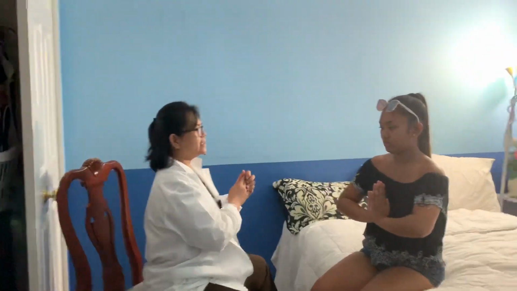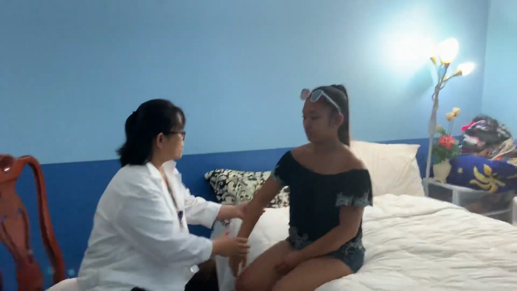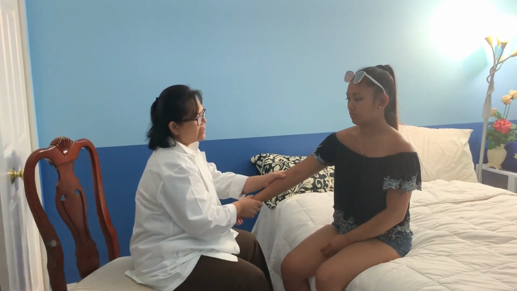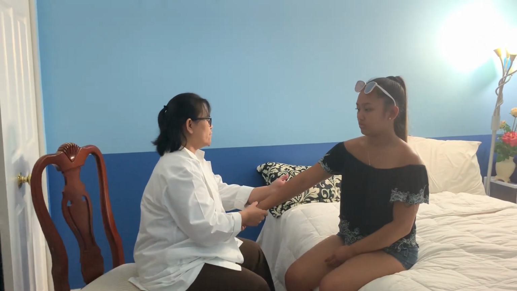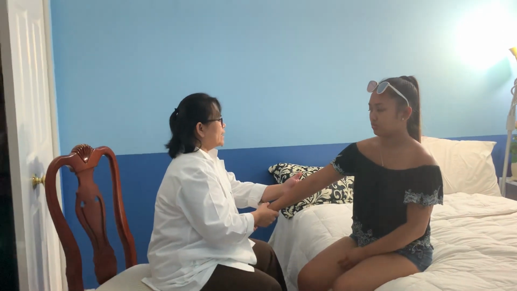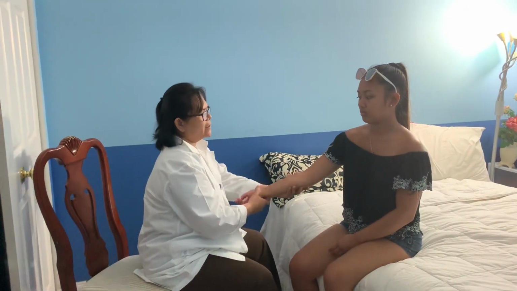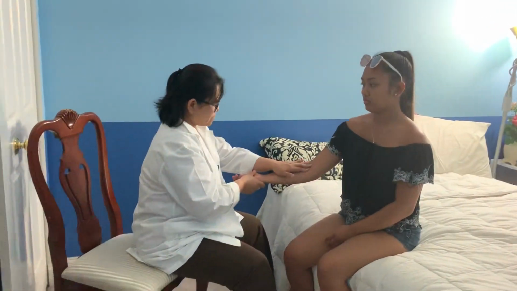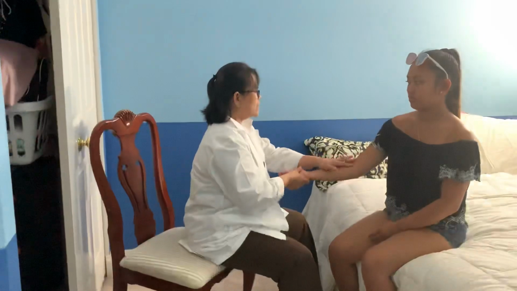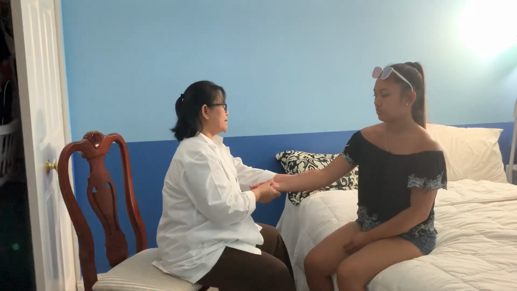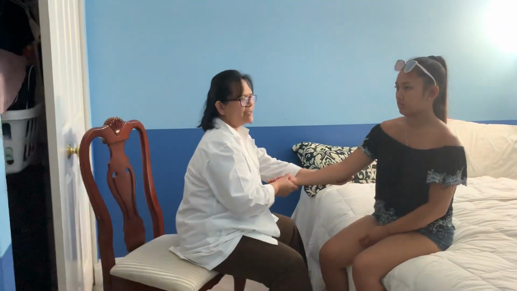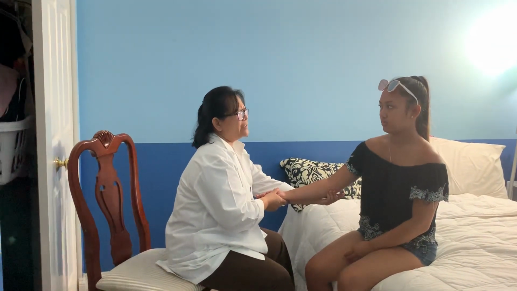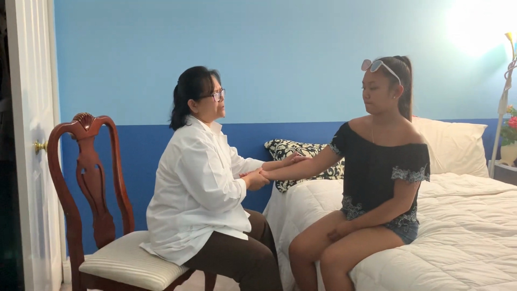Okay, next is the elbow. So again, I'm going to inspect the elbow for any swelling, any redness, any nodules, any deformity, and then I'm going to palpate the external ulnar surface, and then palpate the olecranon process, and then the medial epicondyle, and then the lateral epicondyle.